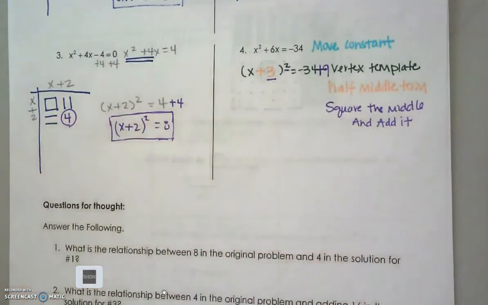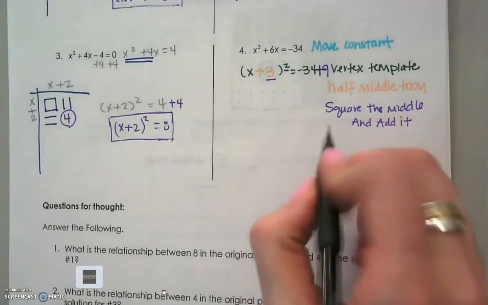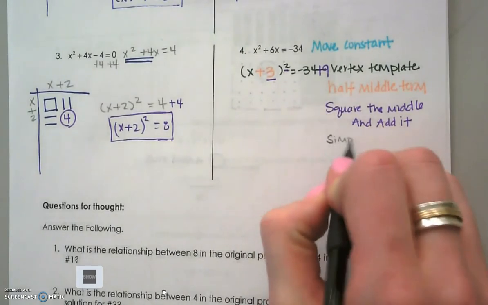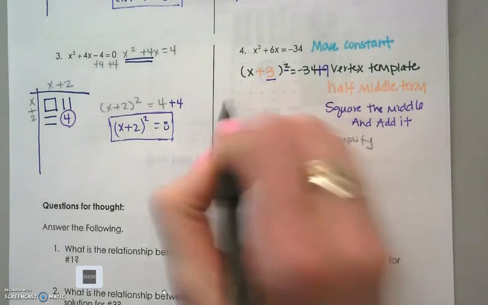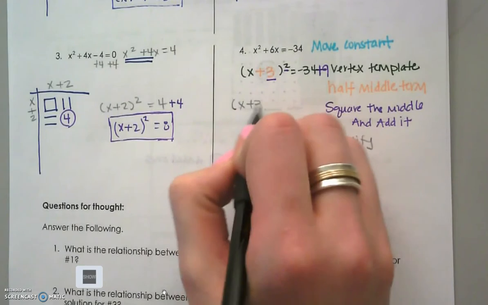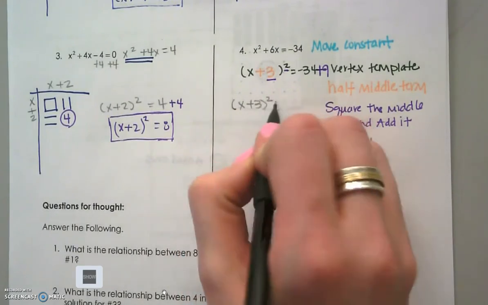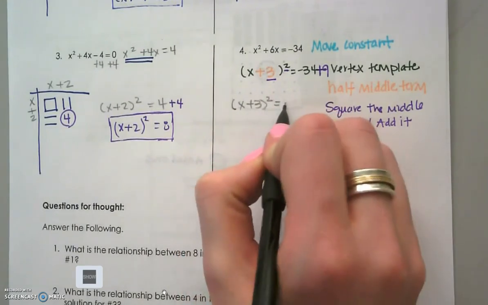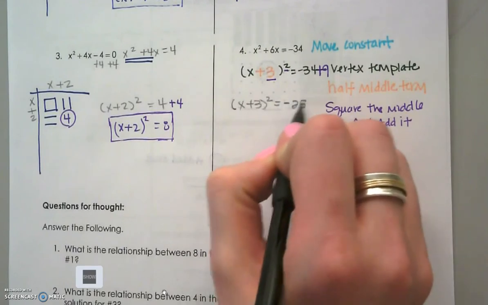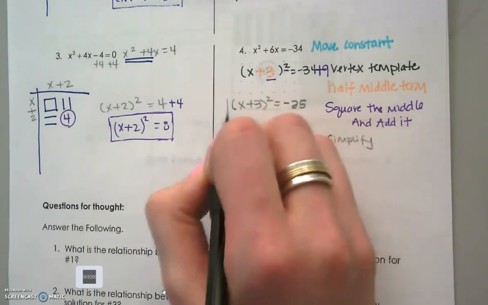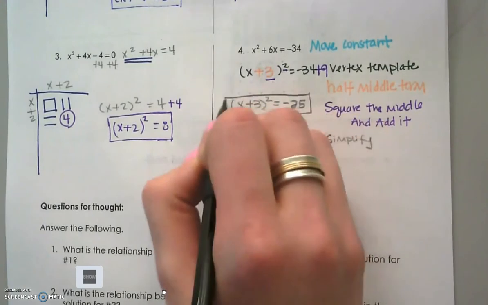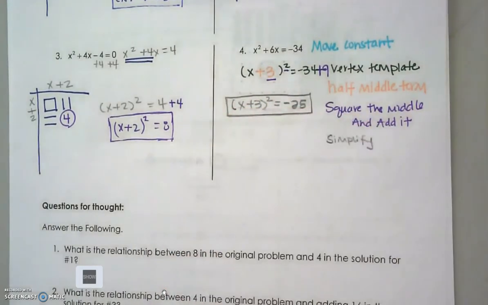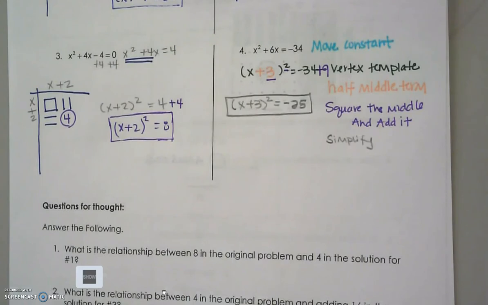The last step is going to be to clean this up and to simplify. So we're going to have x plus 3 squared equal to a negative 25. And that is how you complete the square. Next up will be how to solve by completing the square.